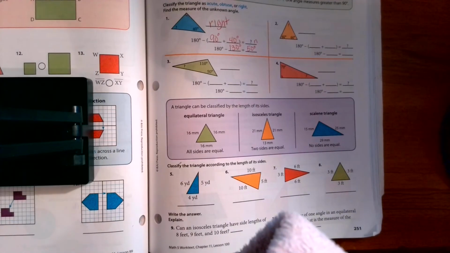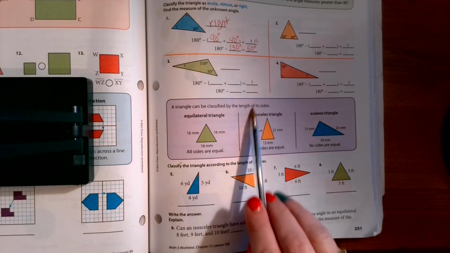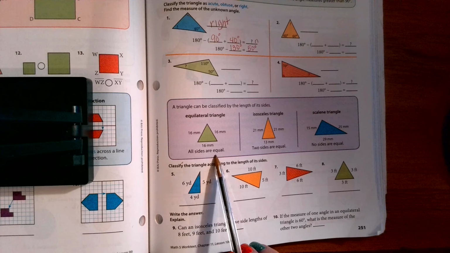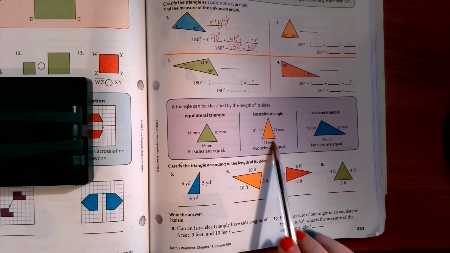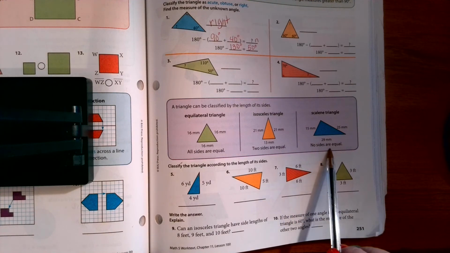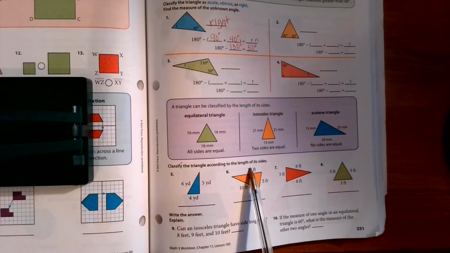I'm going to move my camera down. Now we're going to be classifying by length of the sides. Equilateral, all sides are equal. Isosceles, only 2 sides are equal. This one is shorter. And scalene, none of the sides are equal to each other. So classify the triangle according to the length of its sides.